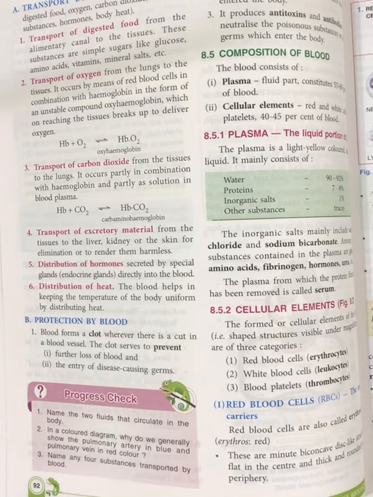And next is transport of excretory material. This excretory material is transported from the tissues to the liver, kidneys or the skin for elimination or to render them harmless. So blood transports the waste material from the tissues to the liver, kidneys or skin to be removed or eliminated from the body. Then distribution of hormones. These hormones, which are secreted by the endocrine glands, are directly poured into the blood, and it is the blood which carries them to the target organ.